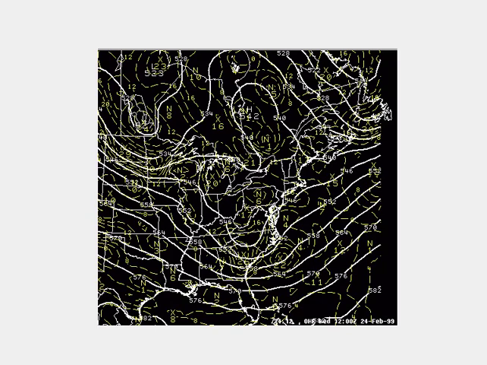Here's the 500 millibar heights and vorticity from the ADA analysis, again beginning at 12Z on the 24th and going up to the period that we're going to be forecasting for. We see again this trough moving through Virginia and North Carolina at 500 millibars.